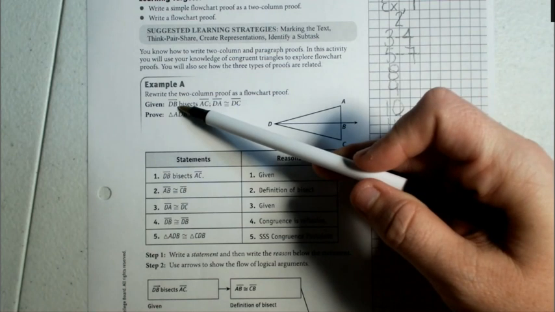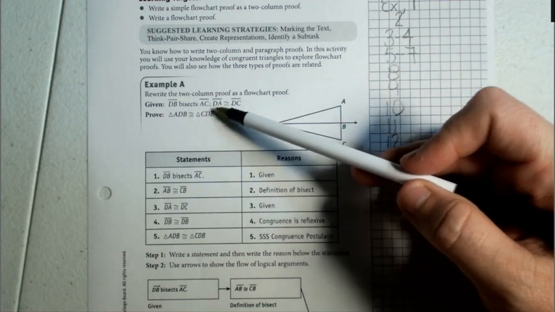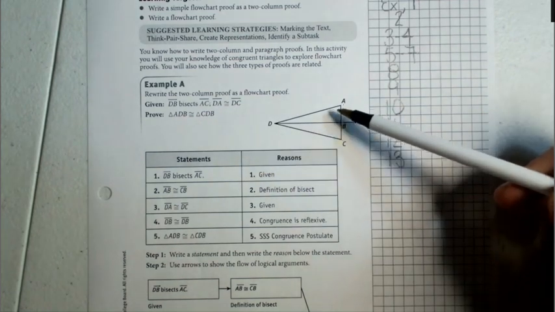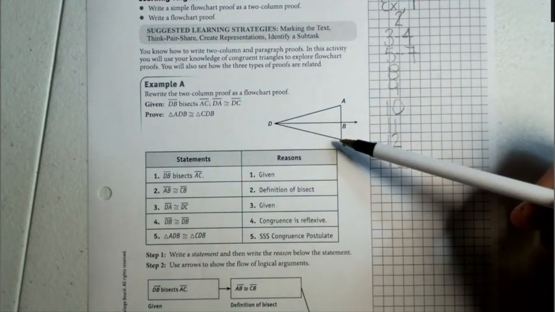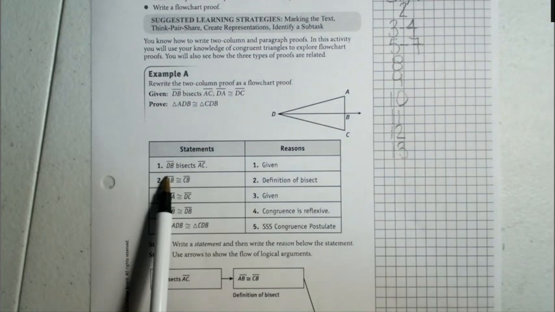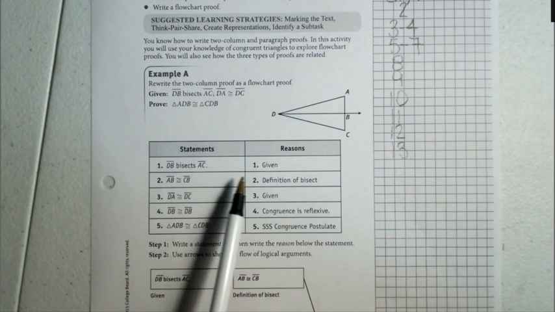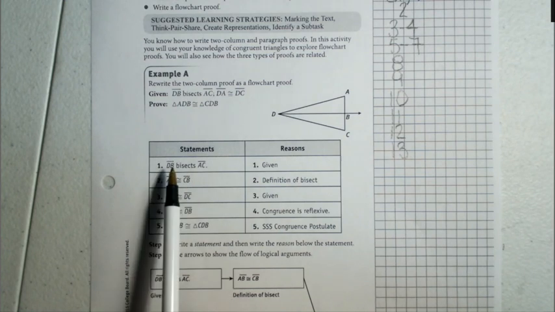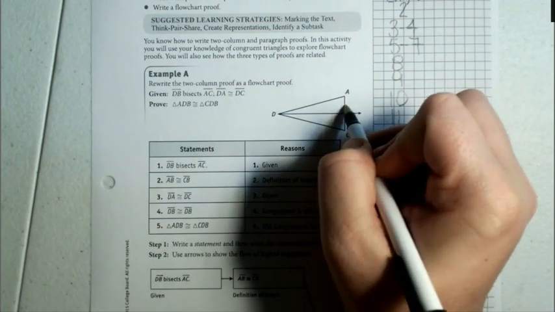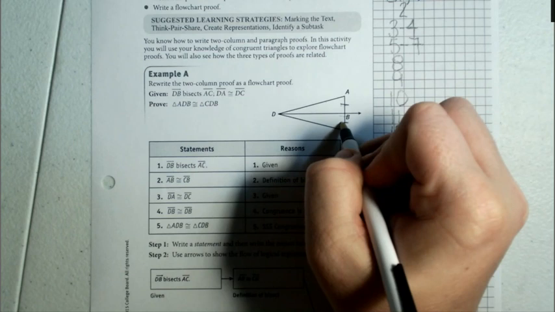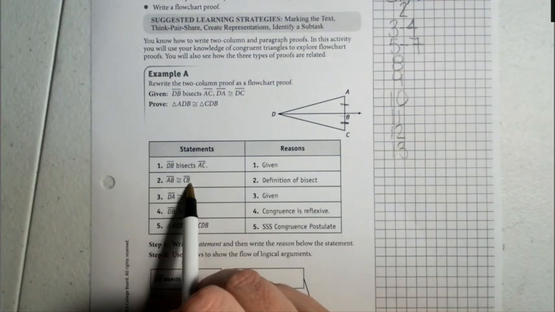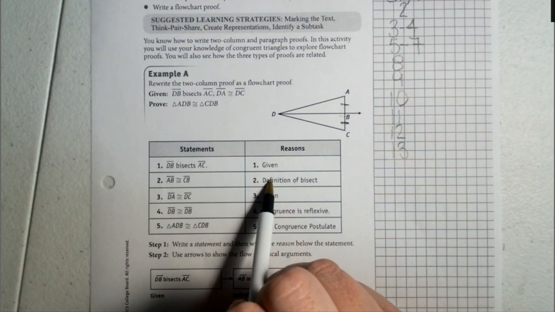It says DB bisects AC and DA is congruent to DC. And it wants us to prove that ADB and CDB are congruent triangles. So it starts off by saying DB bisects AC. That's given. Well, what does that tell me? If DB is the bisector of AC, that means that this part and this part are equal. So they say AB is congruent to CB, and that's by definition of bisect.